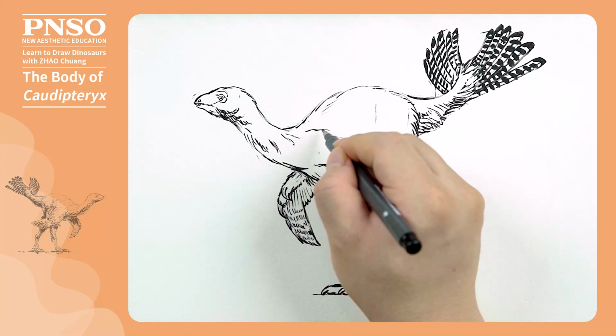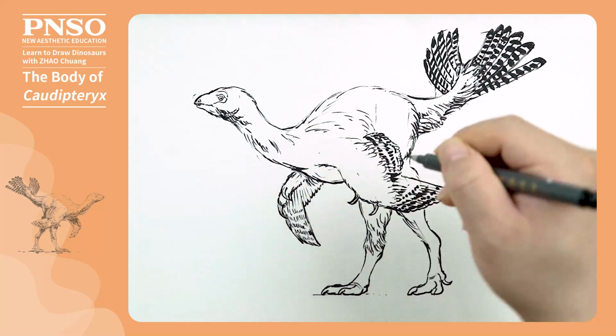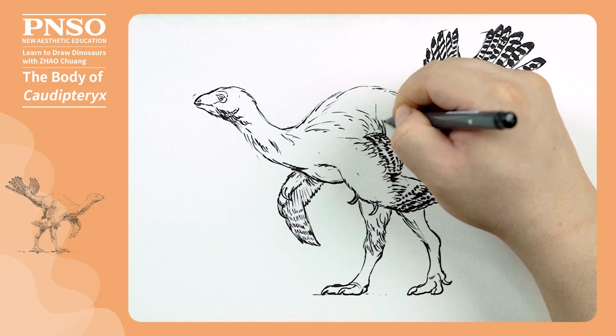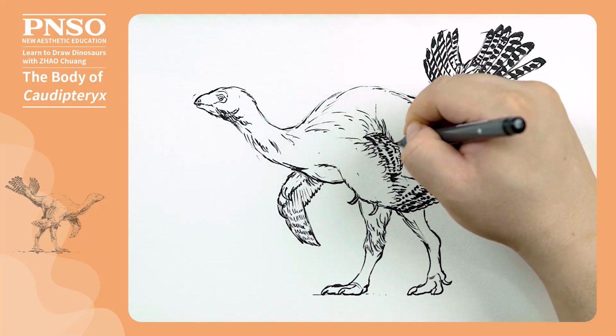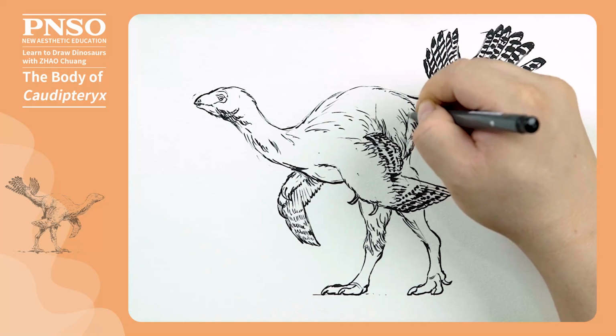Caudipteryx was a slender animal, but with its extensive feather coverage, it still appears quite plump, just like many modern birds. On the underside of the belly, use feather texture to add shadows that follow the feathers.